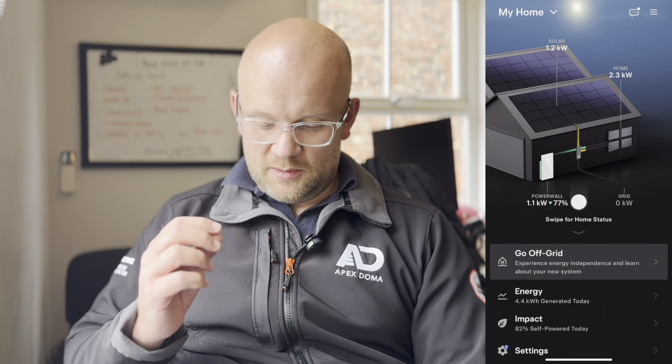And again, you can now see that system's changed. We can now see on the top infographic that the Powerwall's meeting the home demand at 2.3 kilowatts. Now, if you do go off grid, there'll be a little cross on the incoming grid supply to indicate a power outage. That's a nice deep dive video on all the things you need to know about the Powerwall 3 mobile phone app.